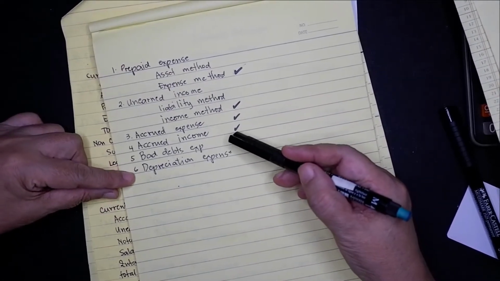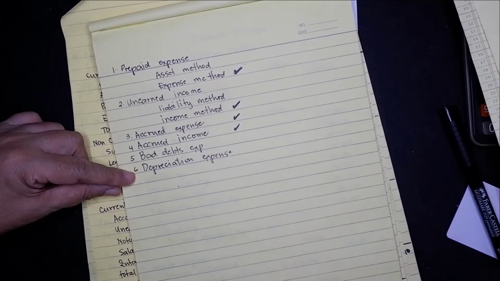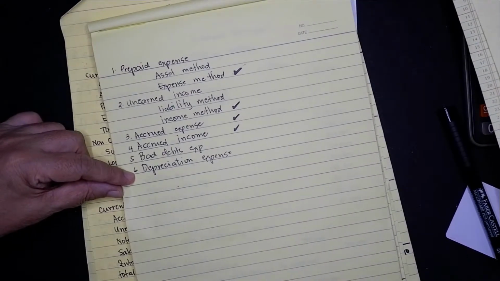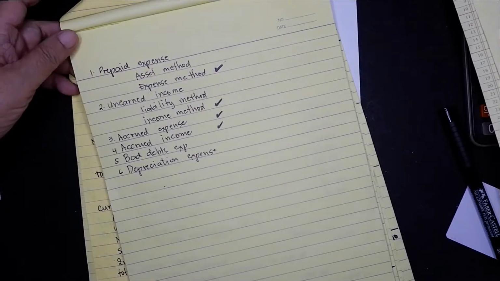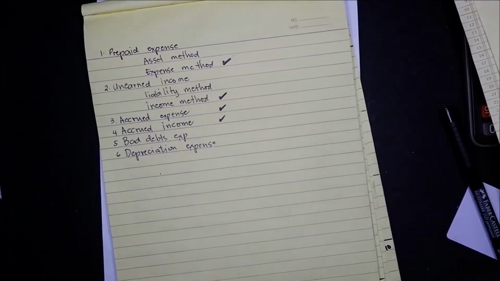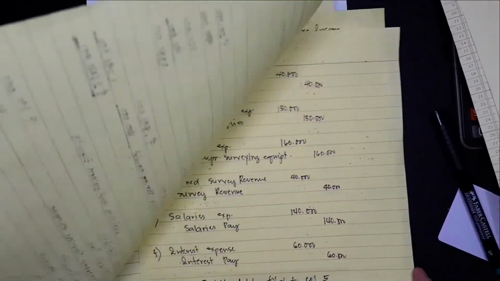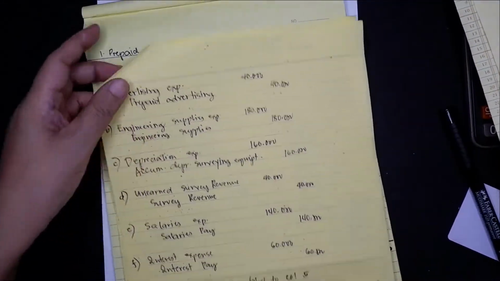So, for these last two adjustments, assets or liabilities were not involved. So, it means they do not need reversing entries. Okay. In our problem, here are the adjusting entries that we prepared then.